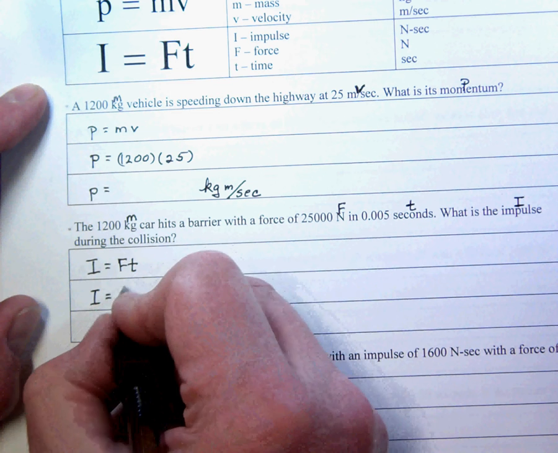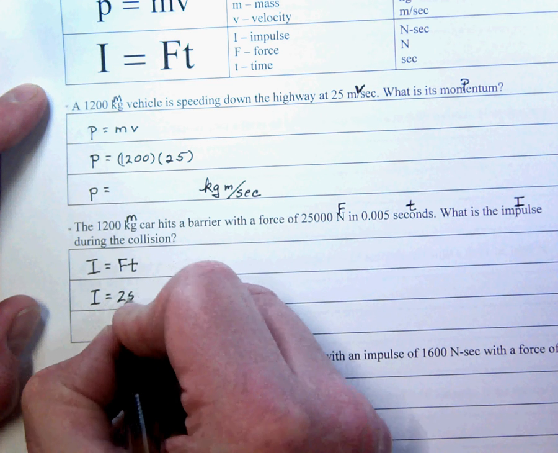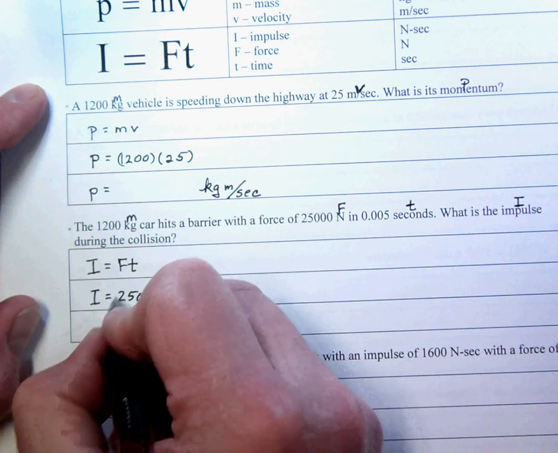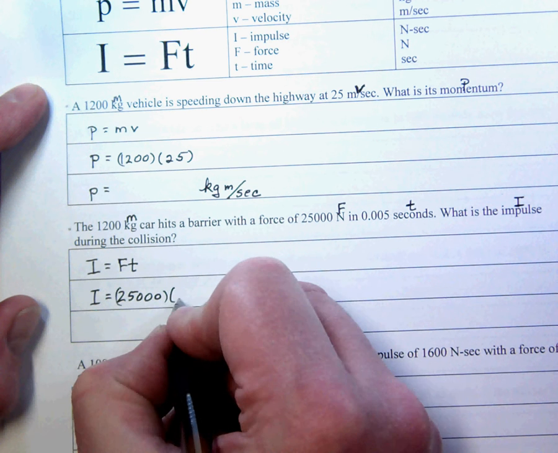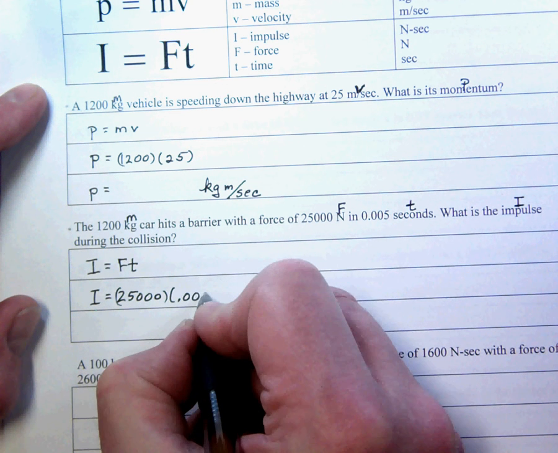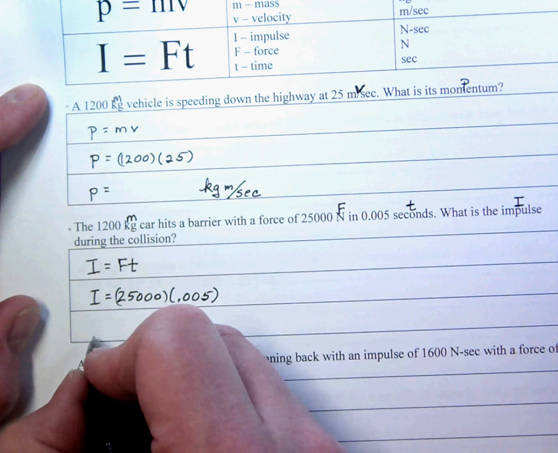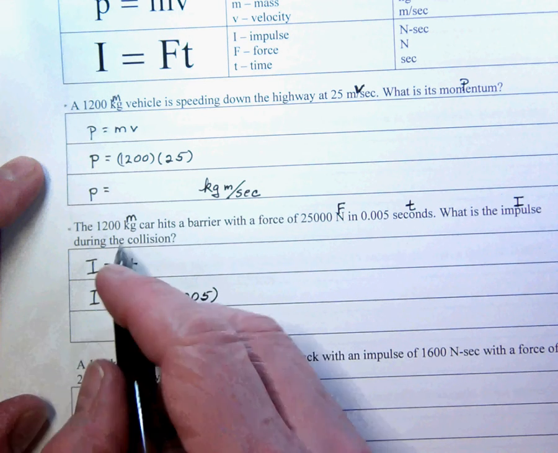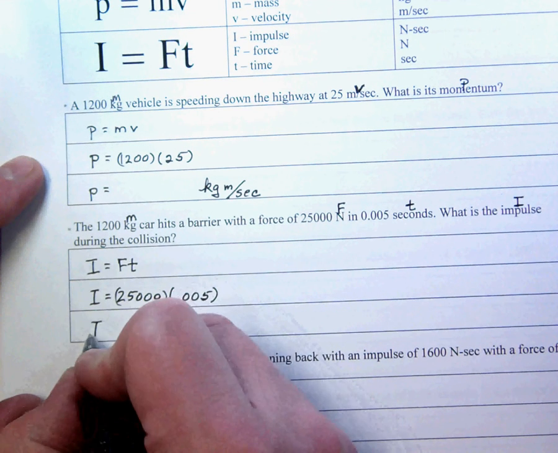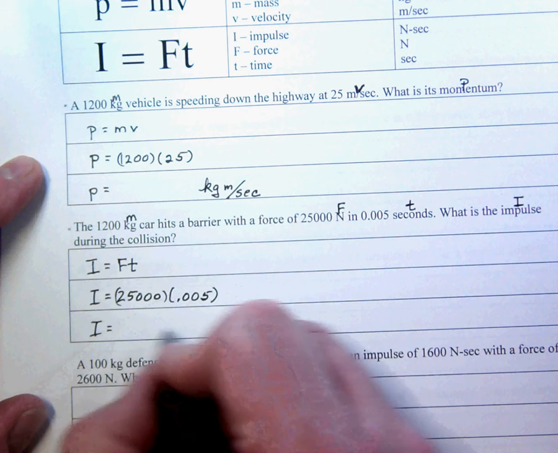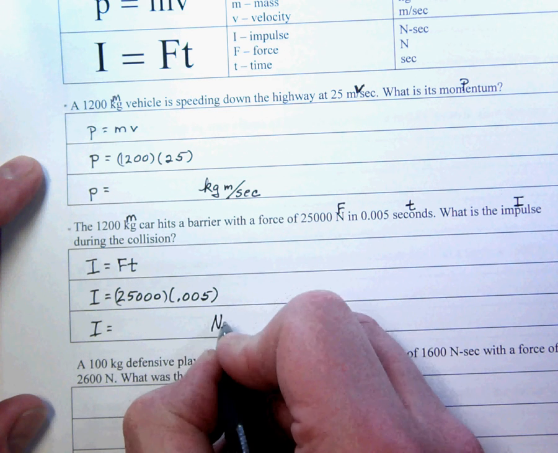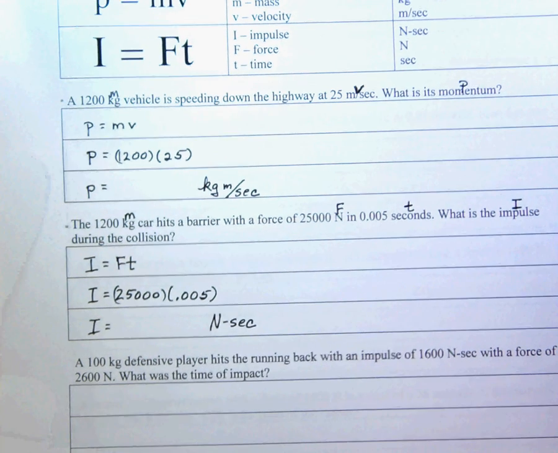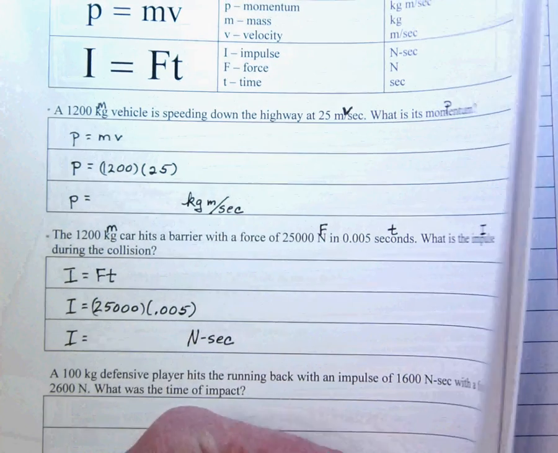We have F, which is 25,000, and the t is 0.005. Now you notice by knowing our units, we didn't need the 1,200 kilograms. So I is equal to, and it's in newton seconds. I'm leaving these two for you, so let's go to the next page.